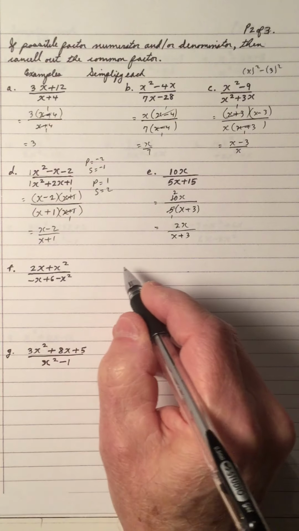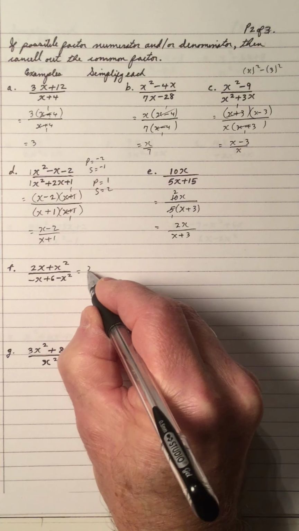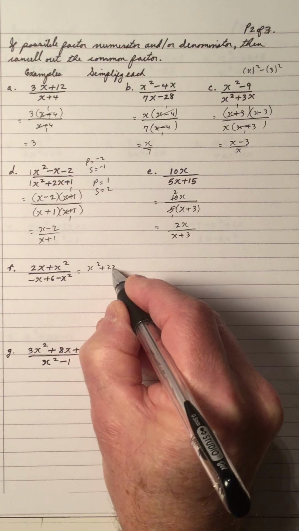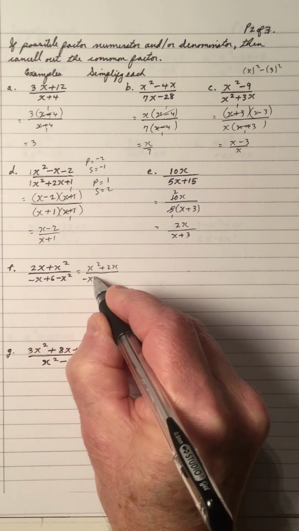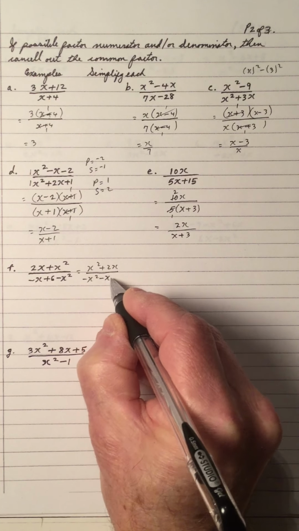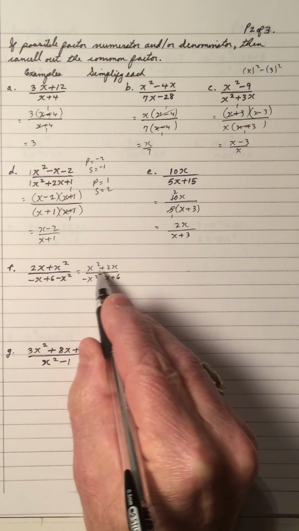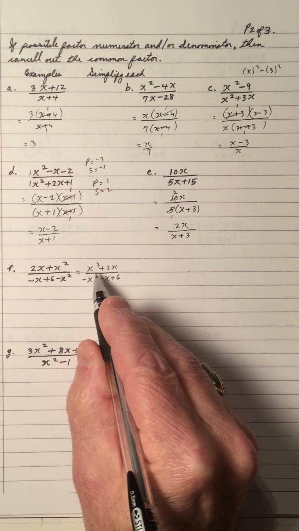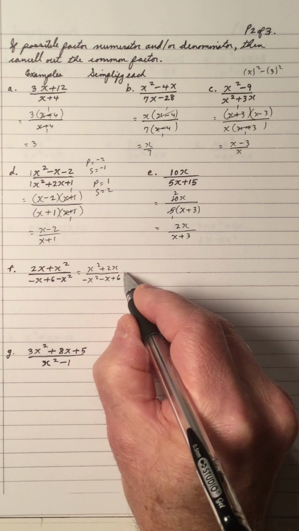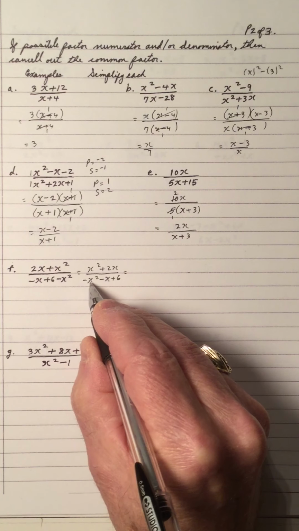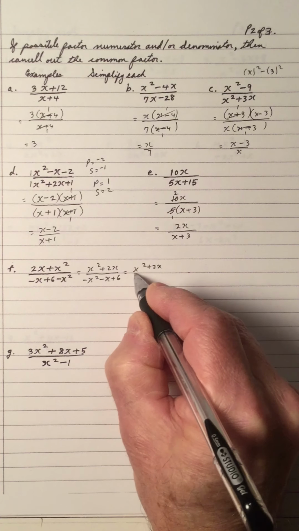And in F, we have to do a descending order. Notice they're not in descending order, so we go x squared plus 2x. The denominator has a negative x squared minus x plus 6. So notice when I'm rearranging these, I don't change the signs because I'm not transposing across an equal sign. Let's continue. And we notice we have a negative here, so let's remove that negative on the bottom.